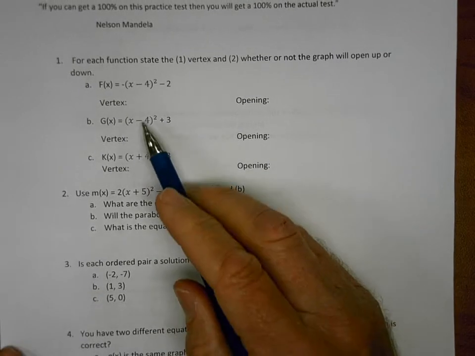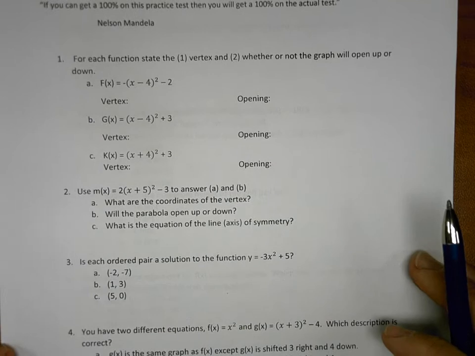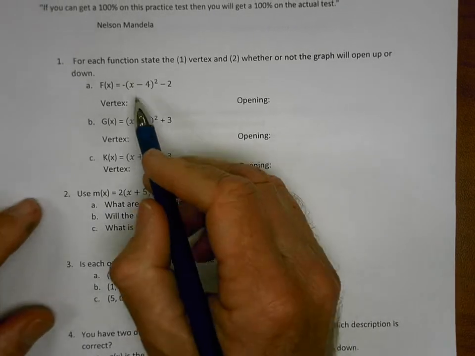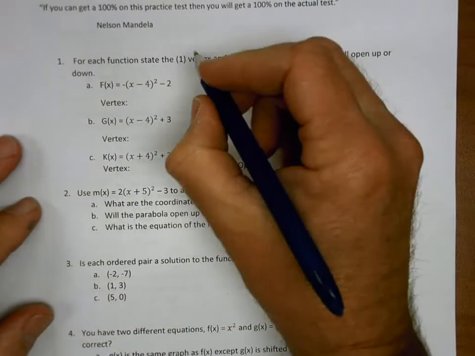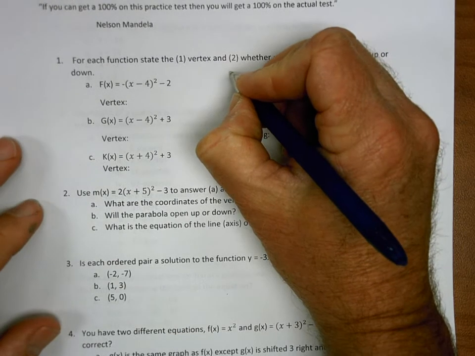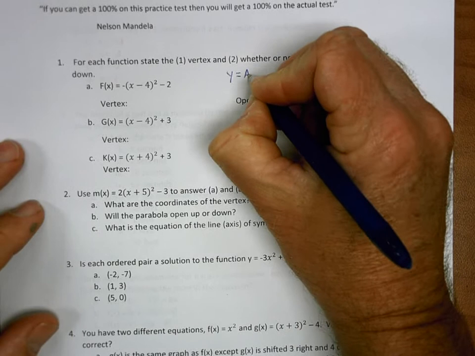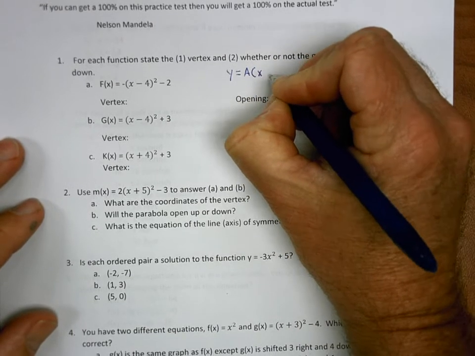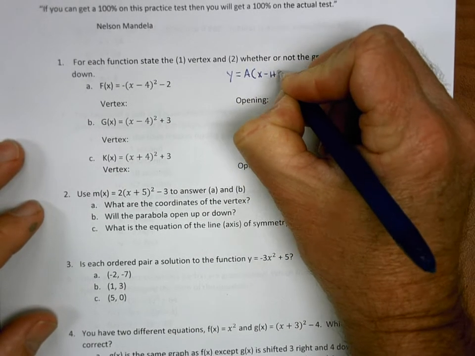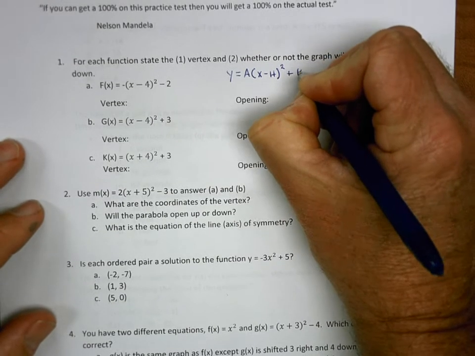Okay, so in number one, the three equations that you are given, if you notice, are all written in what we call vertex form. Vertex form is y is equal to a parentheses x minus h, you close the parentheses, to the second power plus k.